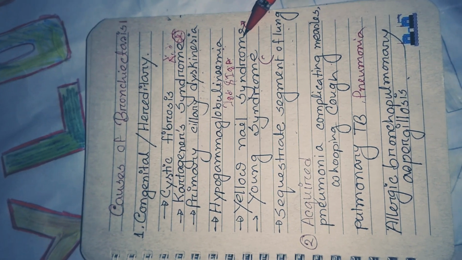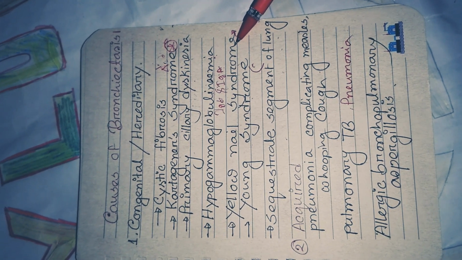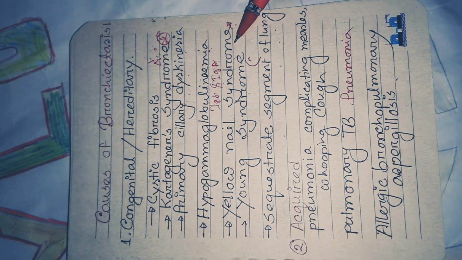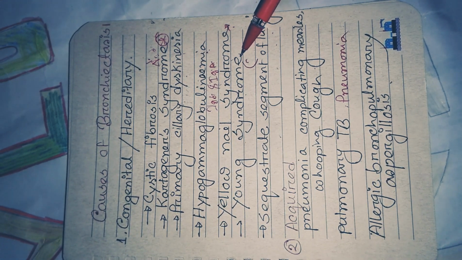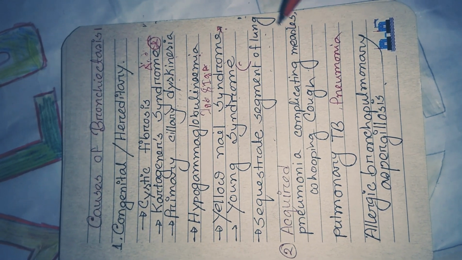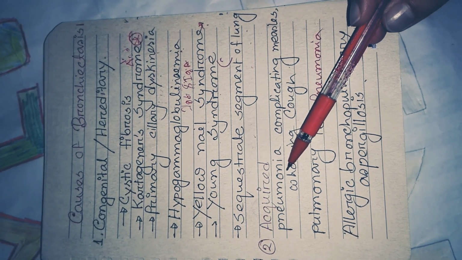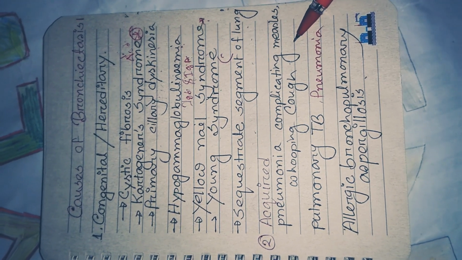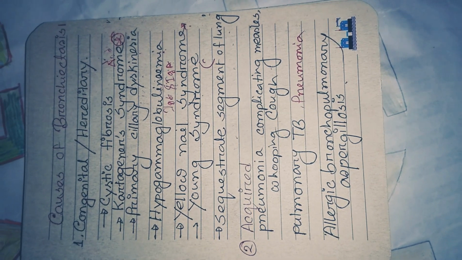Yellow nail syndrome: here the nails are yellow, thick, with onycholysis, then leg edema occurs, and pleural effusion and bronchiectasis occur in yellow nail syndrome. Young syndrome: obstructive azoospermia occurs here. Then sequestrated segment of lung. In acquired causes, in children: pneumonia complicating measles, whooping cough, pulmonary tuberculosis. Then in adults: pulmonary tuberculosis, pneumonia. Allergic bronchopulmonary aspergillosis is also a cause of bronchiectasis.